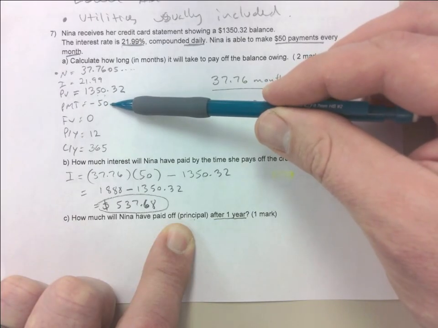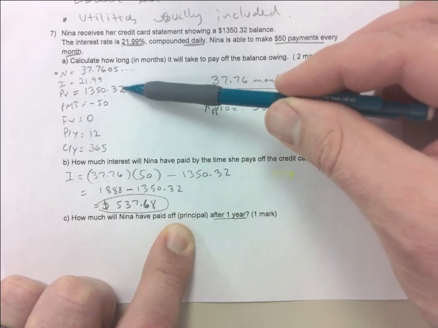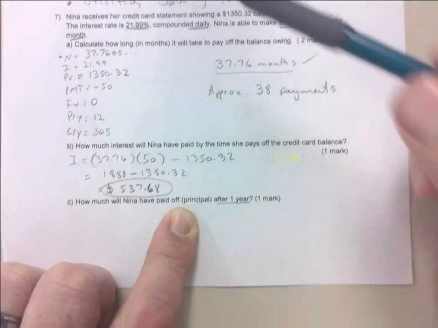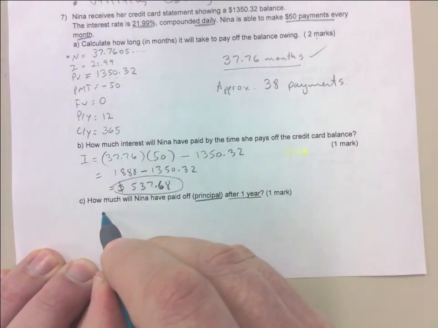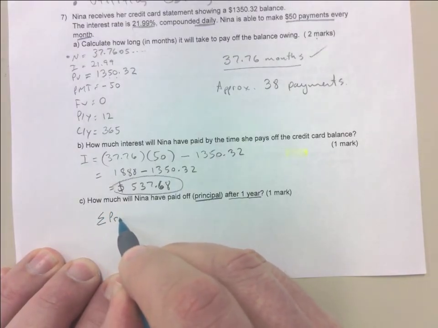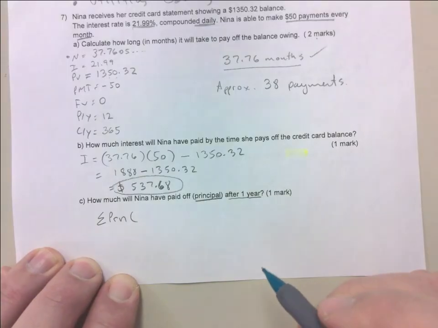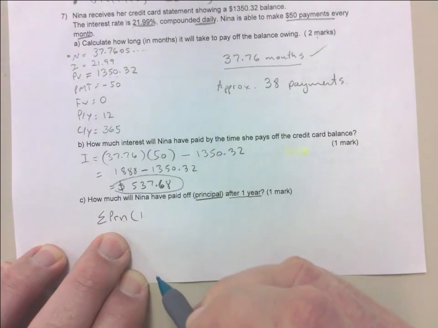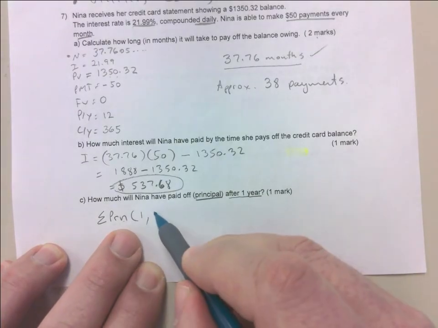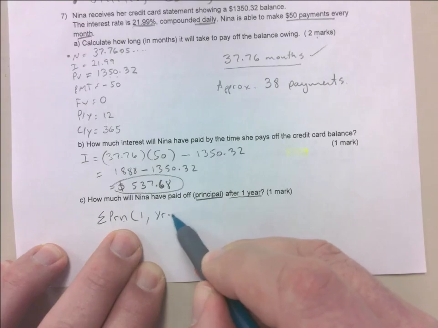Some of that $50 payment is interest, some of it goes towards paying off your loan, okay? So when it's principal and it is a loan, and I'll give you a summary of this later on, you have to use this one. Sum of principal, from the first to this has to go years times PY.